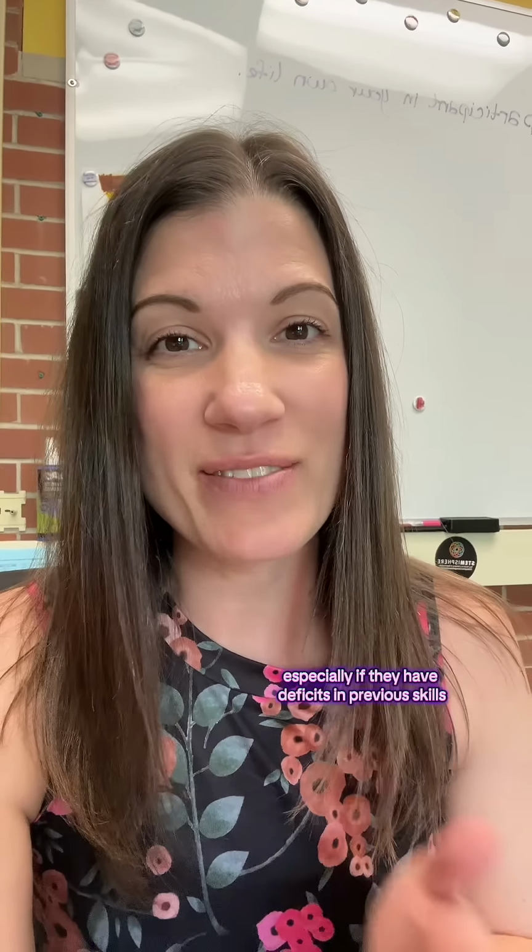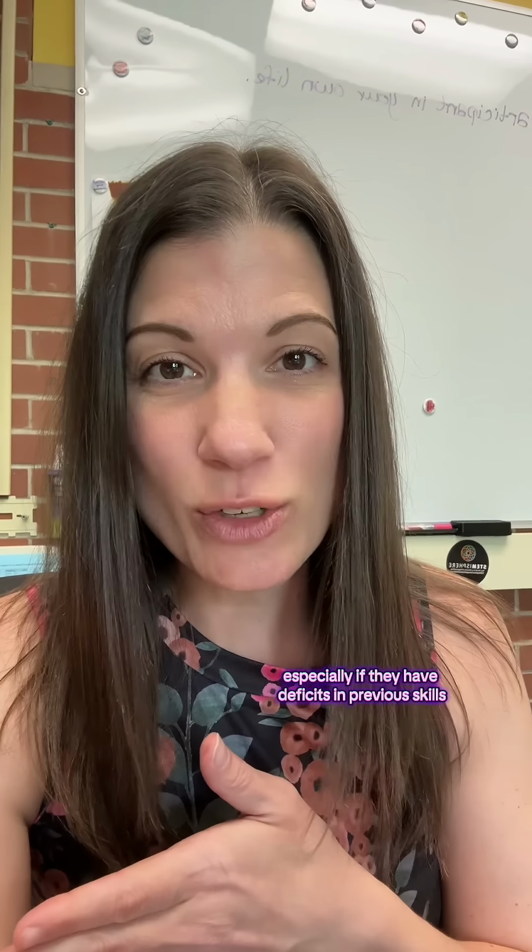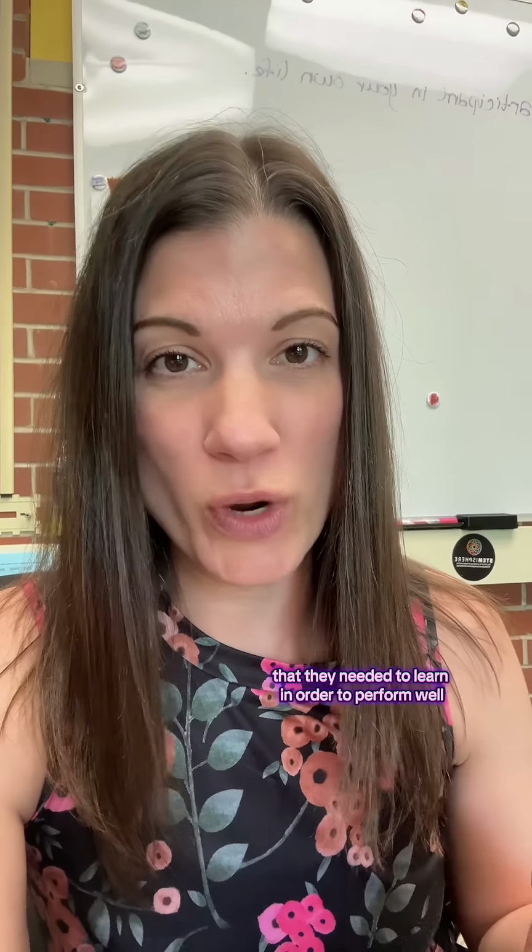Delta Math is such a great way for kids to work on skills, especially if they have deficits in previous skills that they needed to learn in order to perform well in the current skill they're learning. Delta Math is great for that.